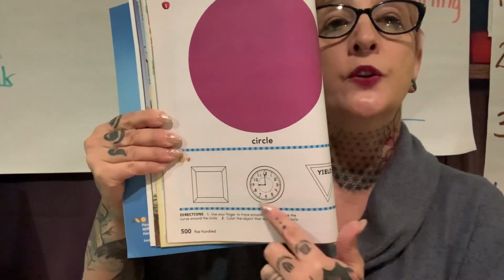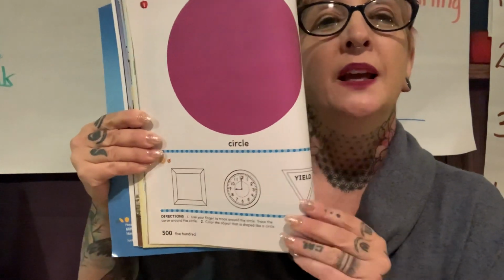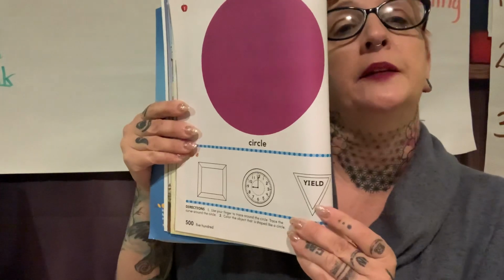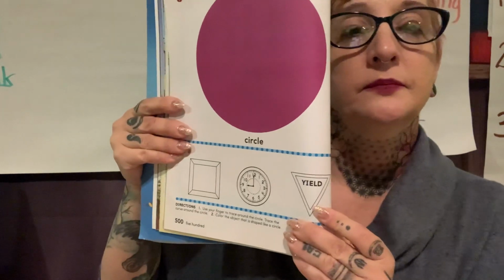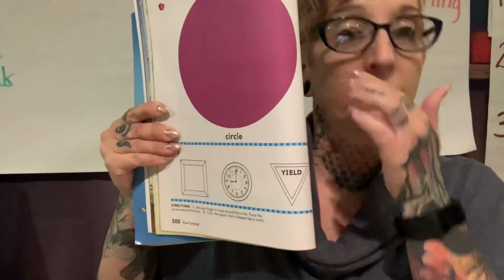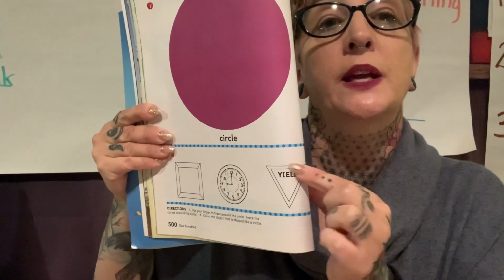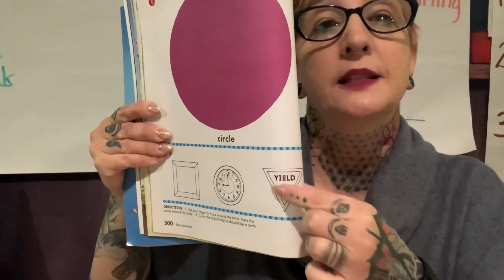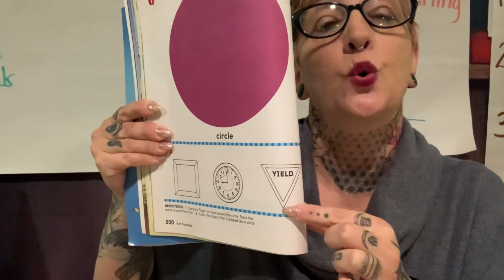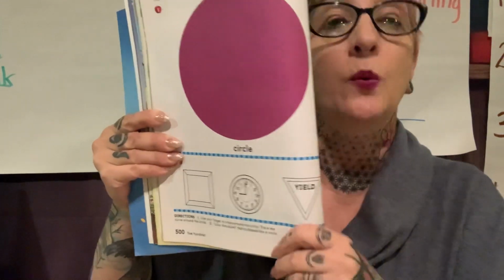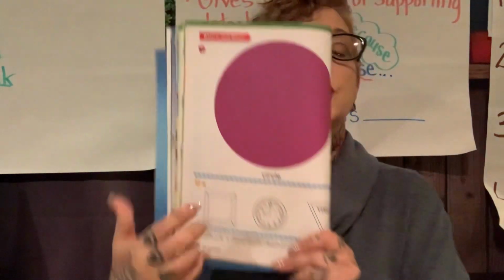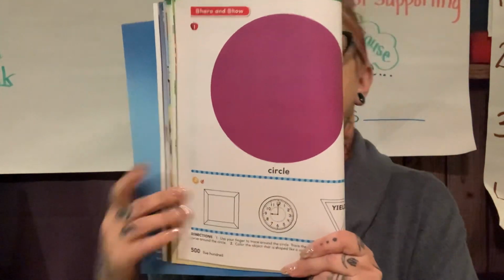So you would color the clock. What shape is this sign? If you said a triangle, you are absolutely right. So it's not a circle because it has straight lines and slanted lines and it has something called corners, which we're going to learn about when we get to triangles. Okay, so you should have the clock colored.